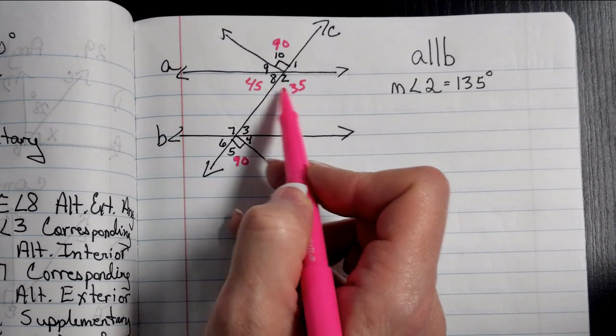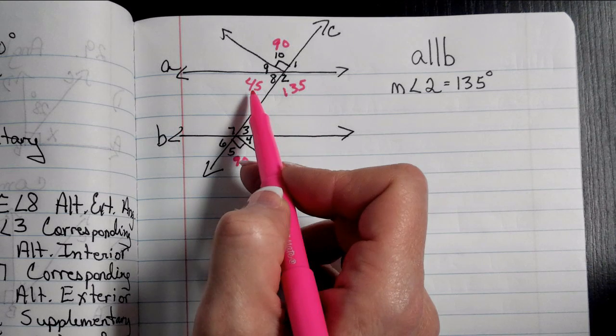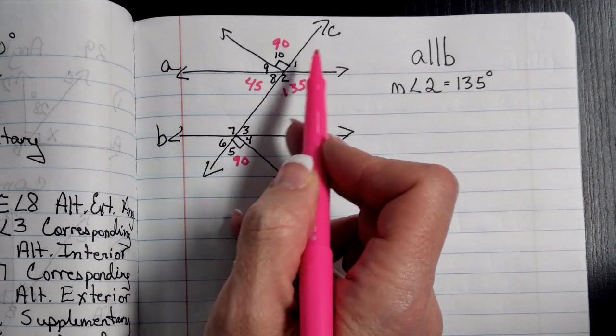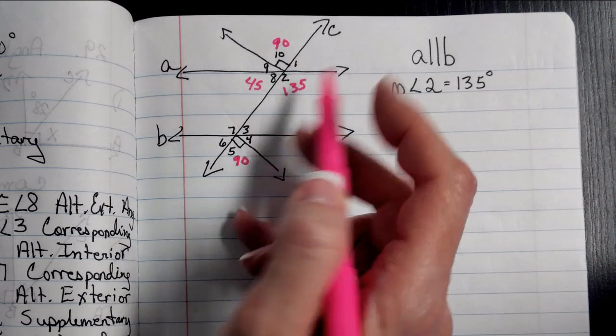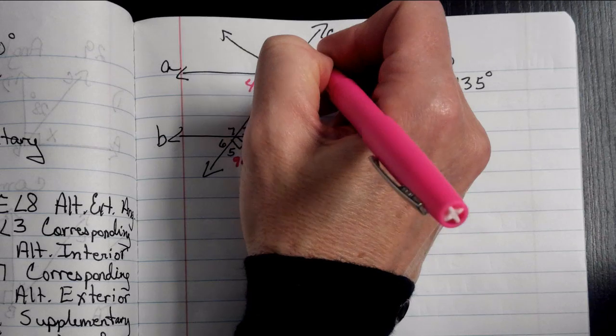Do y'all agree with that? All right, how does finding angle 8 help us? It helps find number 1. It helps find number 1 because 1 and 8 are what? Vertical. So that means they are congruent.